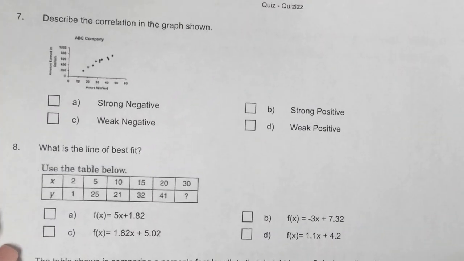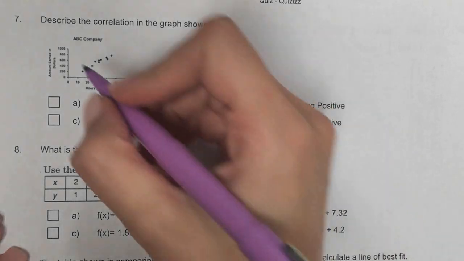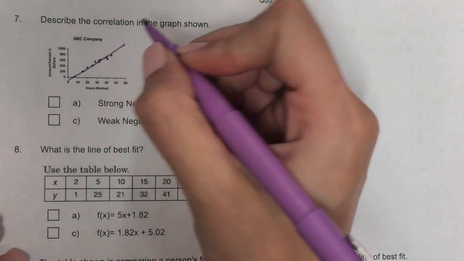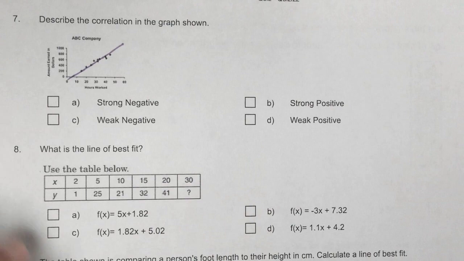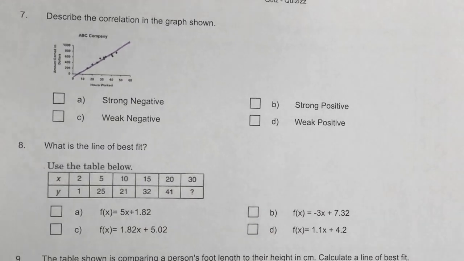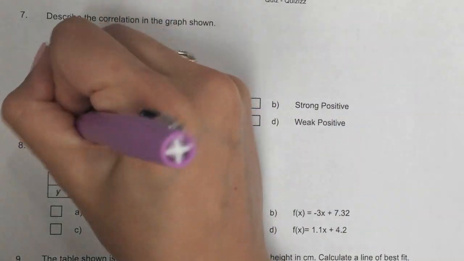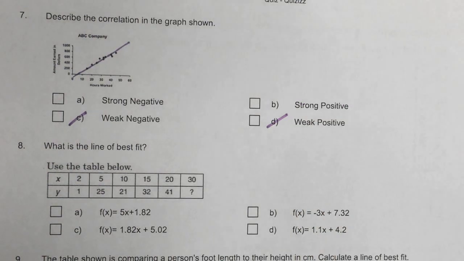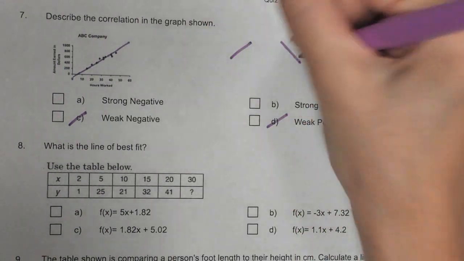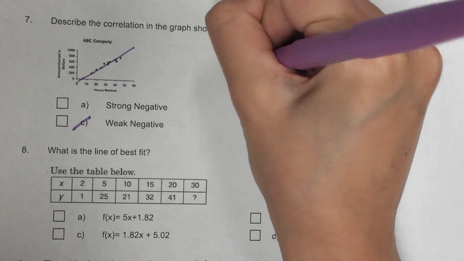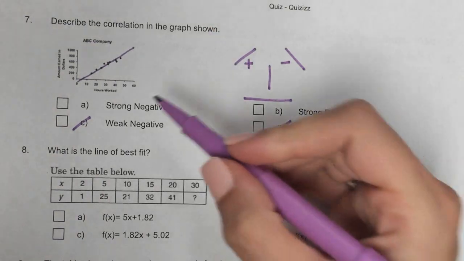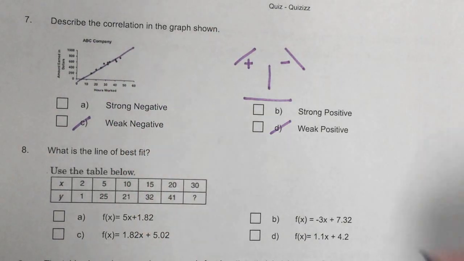All right, 7. Describe the correlation in the graph. Okay, so if I sketch my trend line through there, all of those dots are relatively close to my trend line. So that tells you that it's going to be strong. So it's not C and it's not D. And think of your slope. This is positive, this is negative. This is going up, so it is a strong positive.